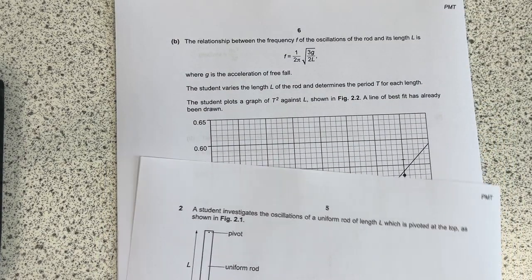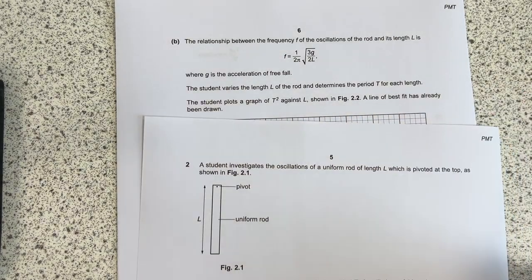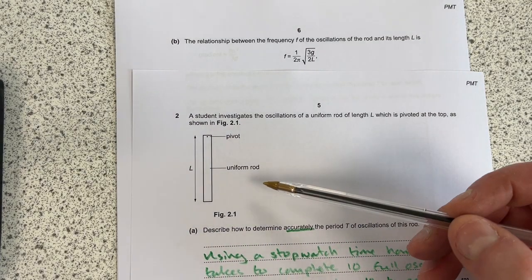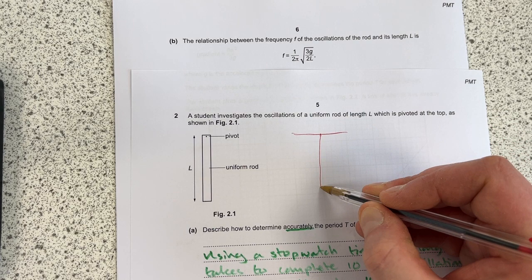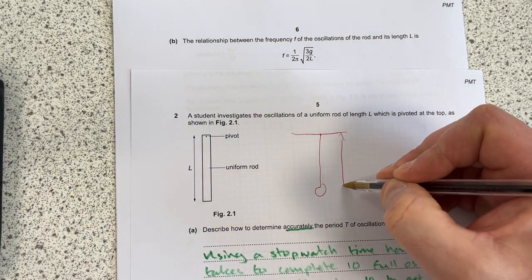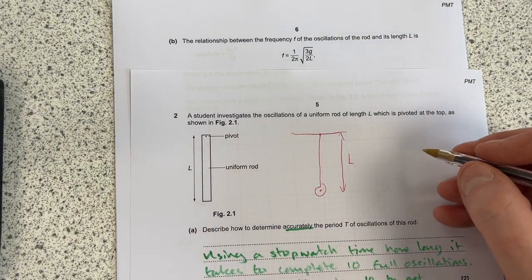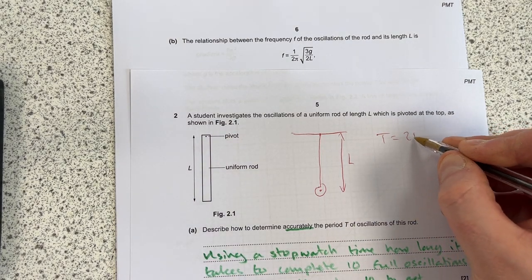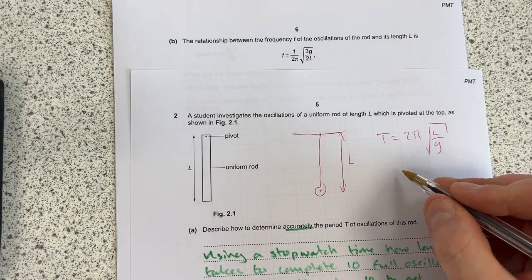Next part, we have the relationship between frequency f of the oscillations of the rod and its length is f equals 1 over 2 pi root of 3g over 4l. So we've got an equation for this sort of situation where that's the length and all of the center of mass is concentrated at the end. So we've got T equals 2 pi root L over g, something we're familiar with.